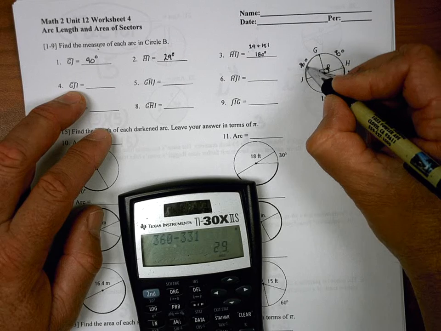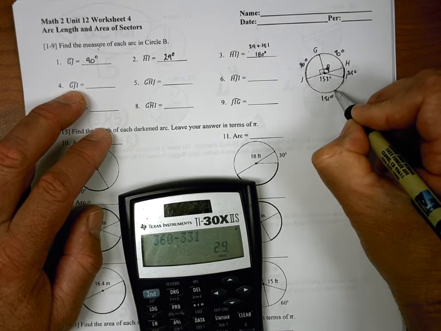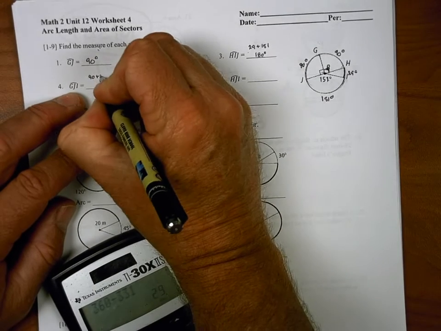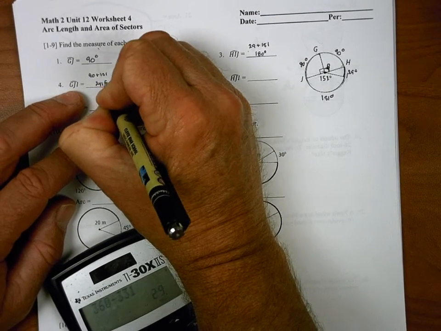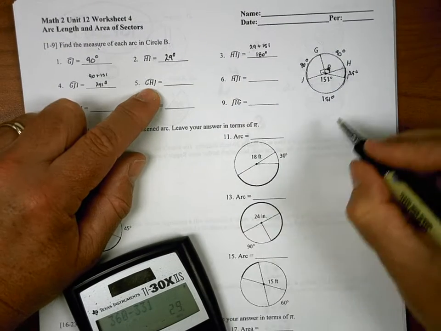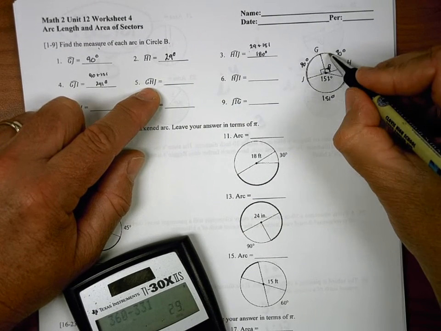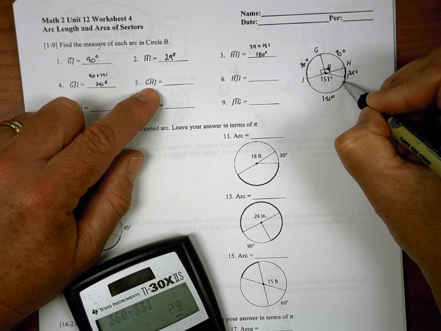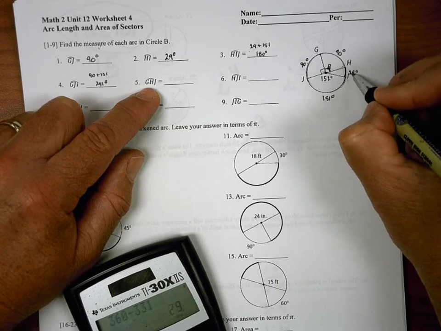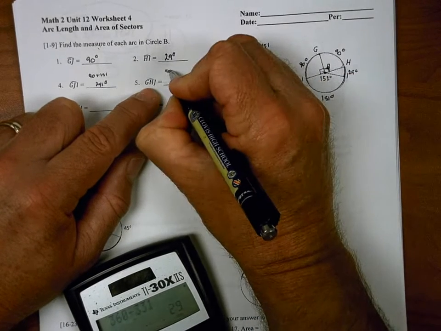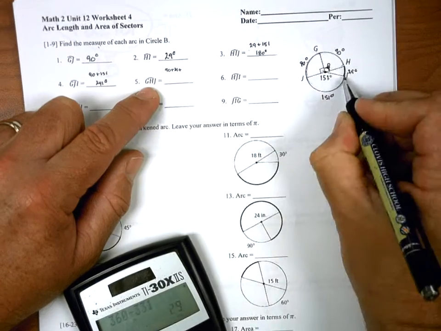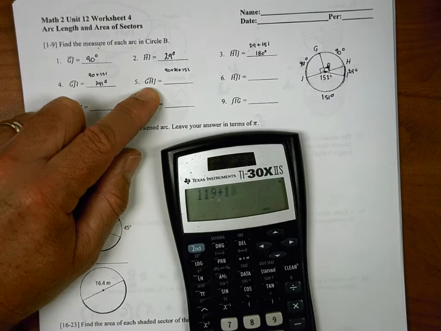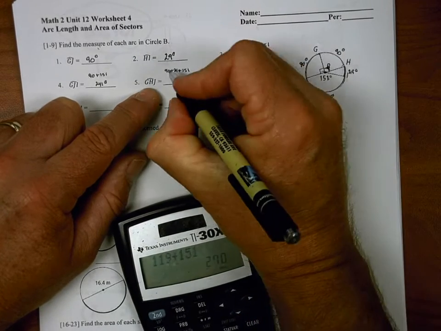Okay, number 4, arc GJI, so I'm going to start at G. I'm going to go to J, so that's 90, and then I'm going to keep going and stop at I. So it's going to be 90 plus 151, so that's going to be 241 degrees. Okay, number 5, arc GHJ, so I'm going to start at G. I'm going to go to H, which is 90, and then keep going around. I'm going to add 29 to that, and I'm going to end up over here at J. So 90 plus 29 is 119, and then I'm going to add the 151 to that. So 119 plus 151 is going to give me 270 degrees.